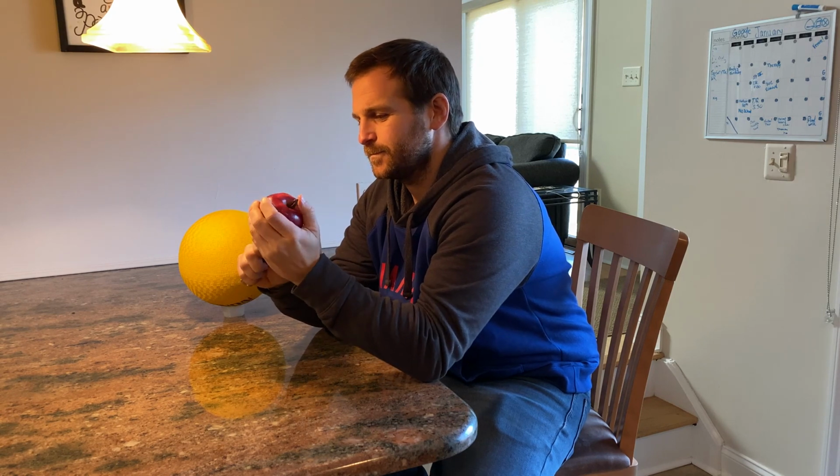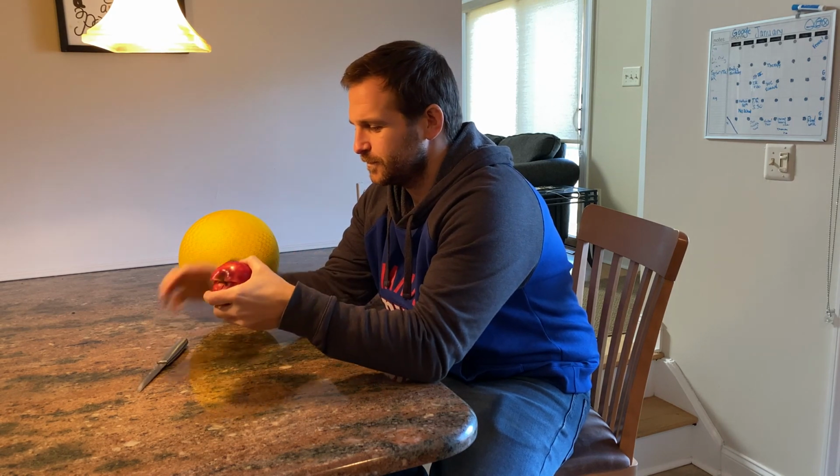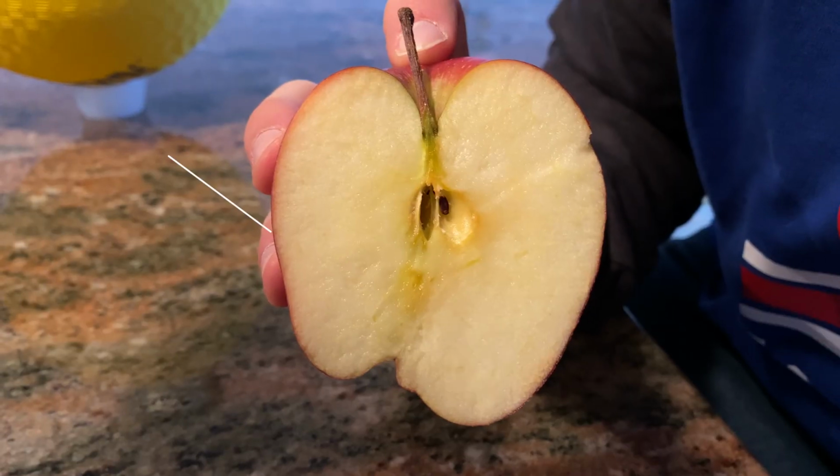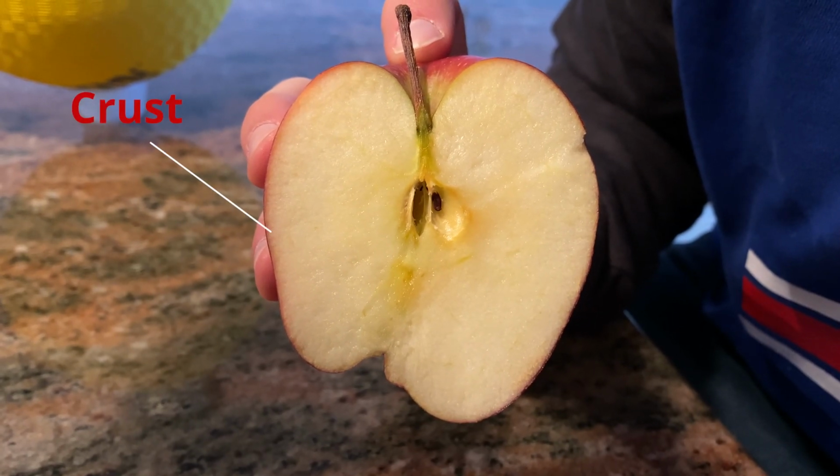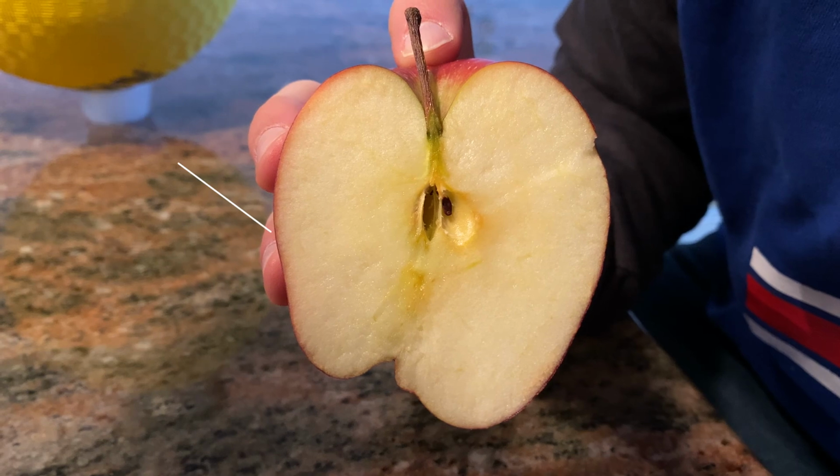If we cut into the apple, you can see the crust doesn't make up much of the apple. It's a very thin layer on the outside.